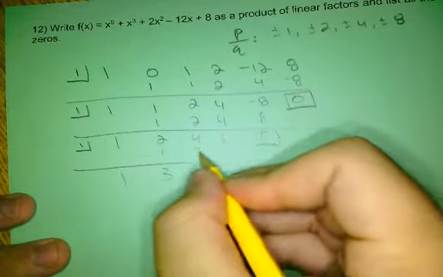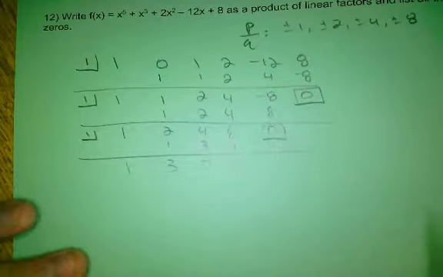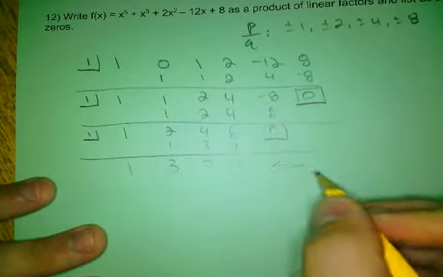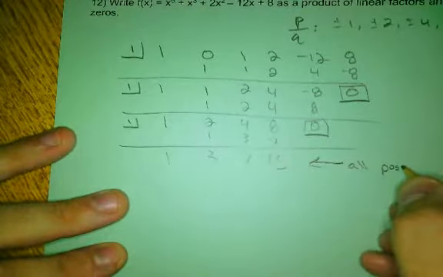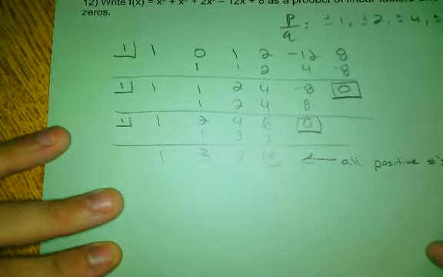1, 1, 3, 3, 7, 7, 15. Didn't work. Here's the last shortcut. See how all of these are positive? How did I write it last time with this? So these are all positive numbers. That means we're too big.